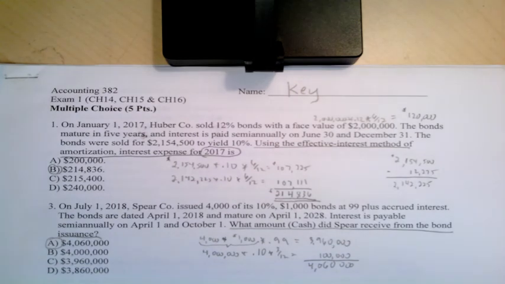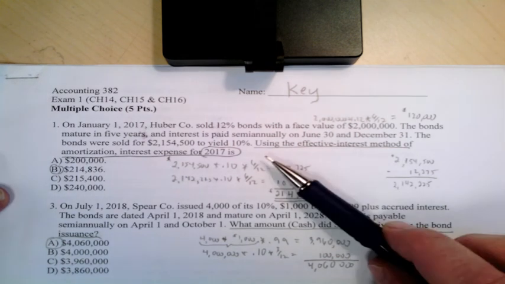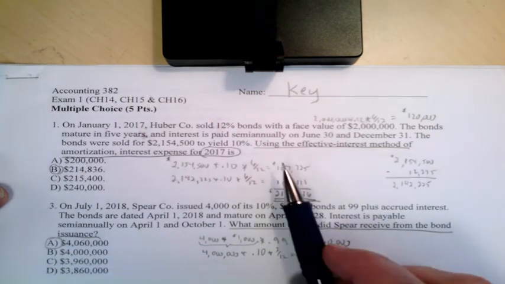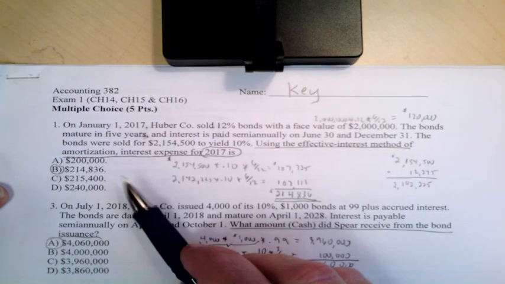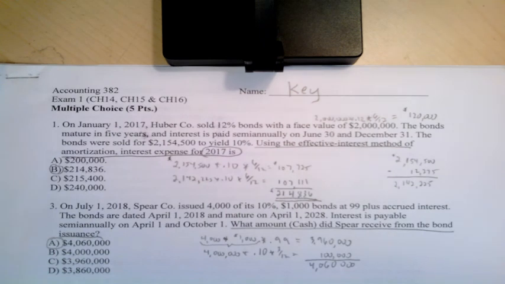Problem number 1. The first thing I do when I approach a multiple choice question, especially a problem-oriented question, is read the last sentence so I know exactly what I need to do before I read the rest of the problem. It says, using the effective interest method of amortization, interest expense for 2017 is... So what I'm trying to do here is calculate interest expense for 2017 for this bond payable. Now I'll go back and read the problem.